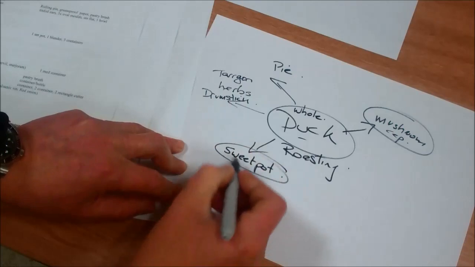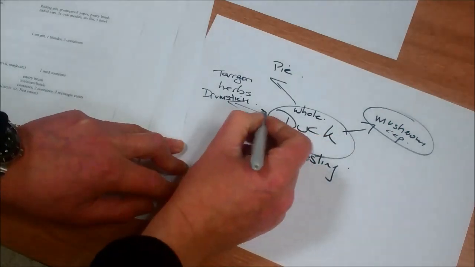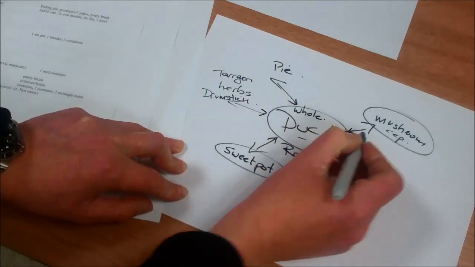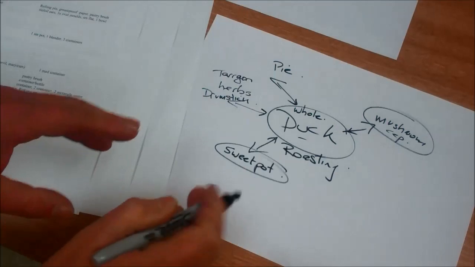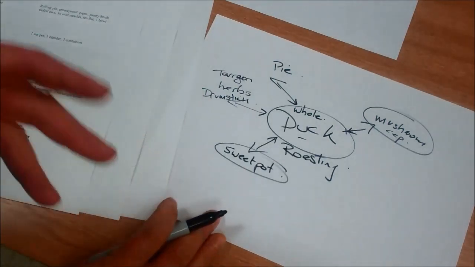Okay, and they all work with duck, and that's any component that you're going to put in. You have to ask your question: does it work with duck? Okay. Another one there, and then another thing you have to think of are colors.